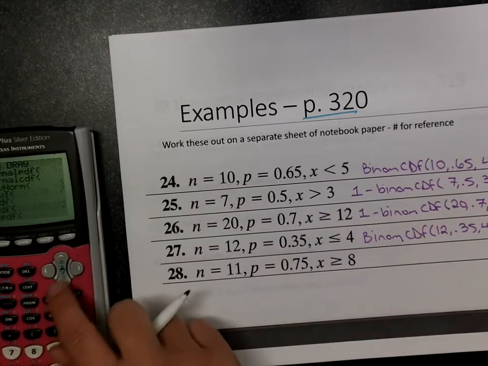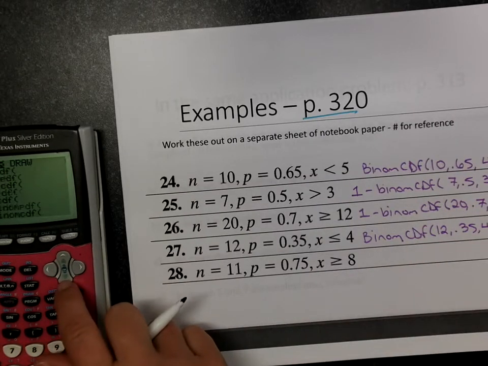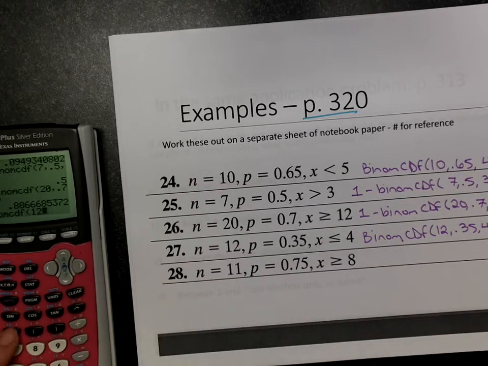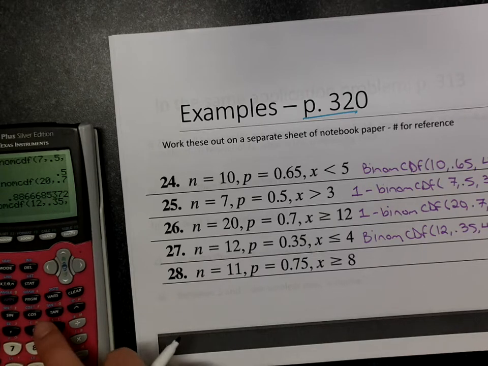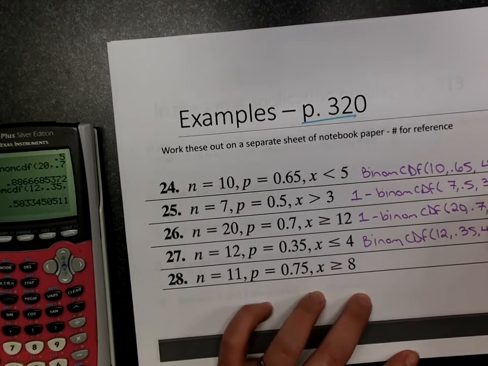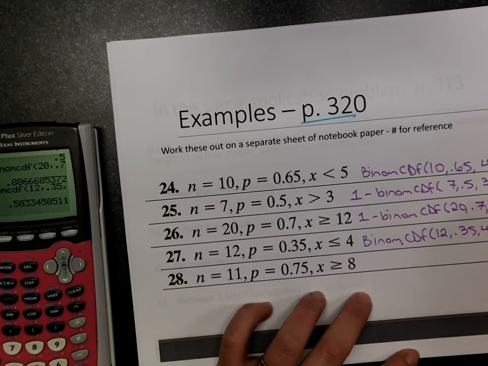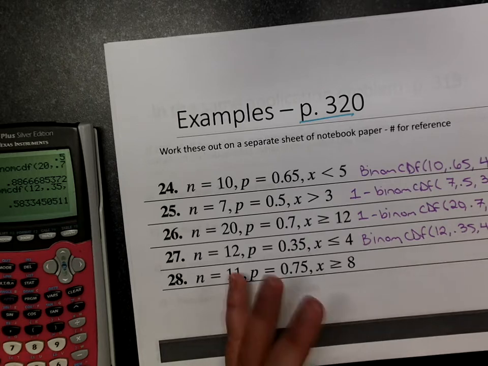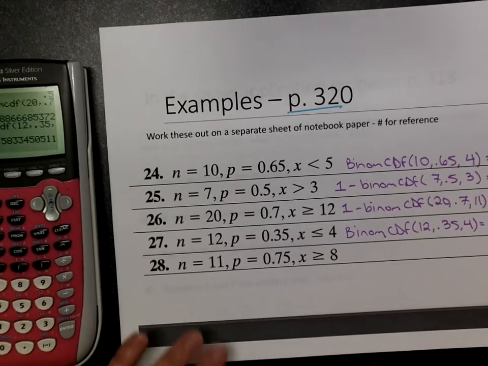So second bars all the way down, 12, .35 and 4, which is 0.5833. Again, be very careful with your rounding and your decimals. The computer will tell you how it wants you to round, and you have to round exactly to that amount because it's a pre-programmed answer.